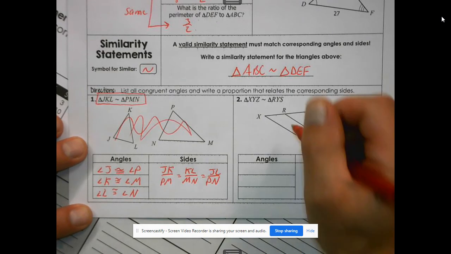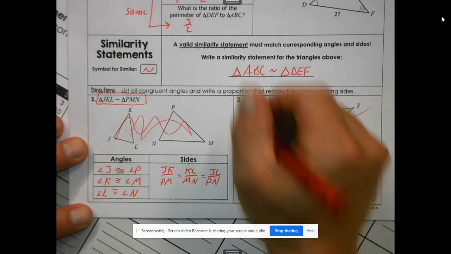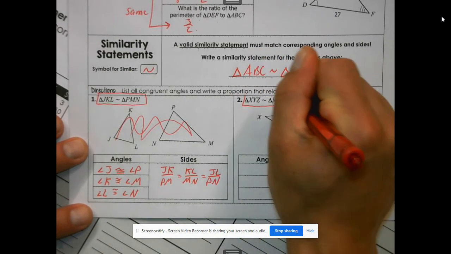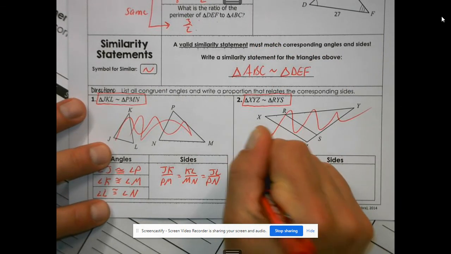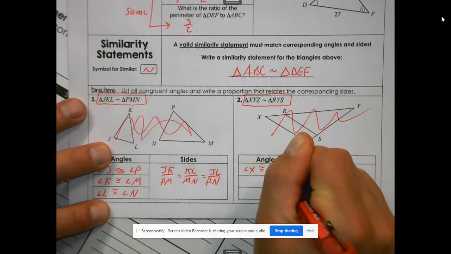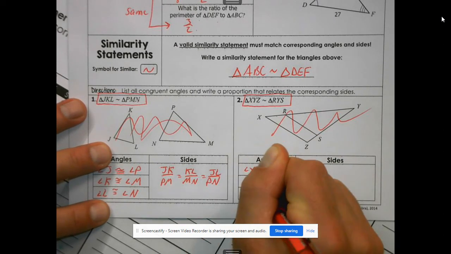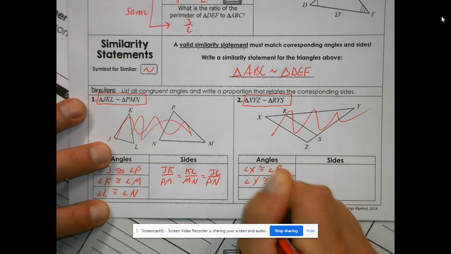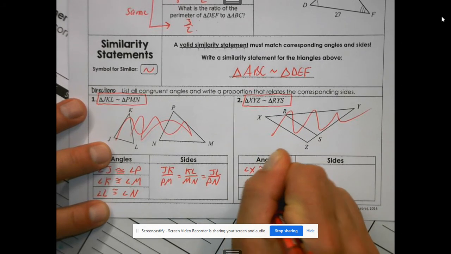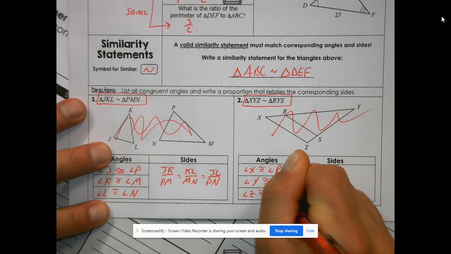Number 2, more practice. Don't even look at the picture. Cross it off. Only look at your similarity statement. That gives you all the answers. Angle X, congruent to angle R. Angle Y, congruent to angle Y. Angle Z is congruent to angle S.